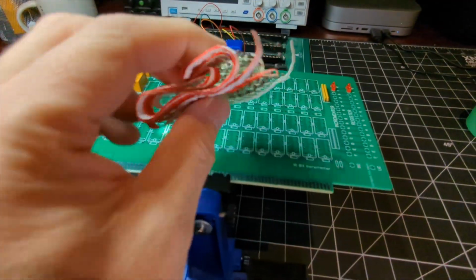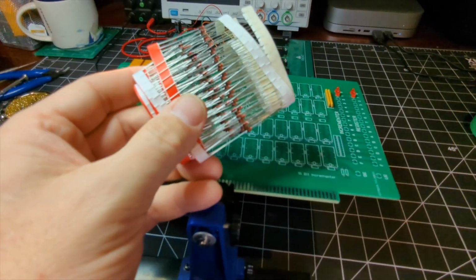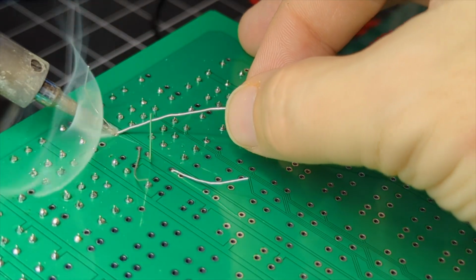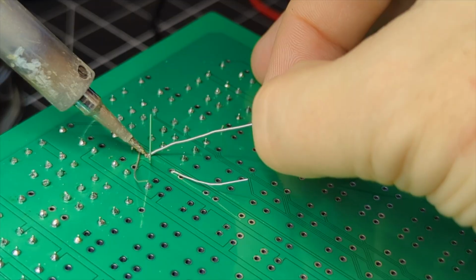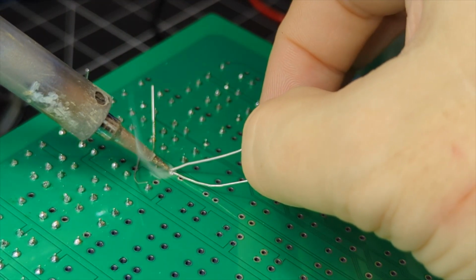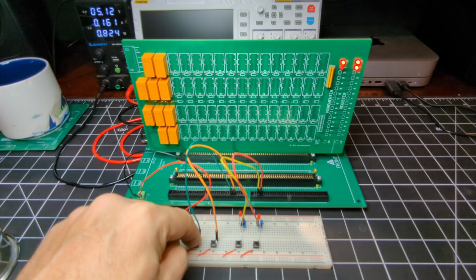And thankfully, I received my order of diodes that I've been waiting on for weeks. Drum roll.